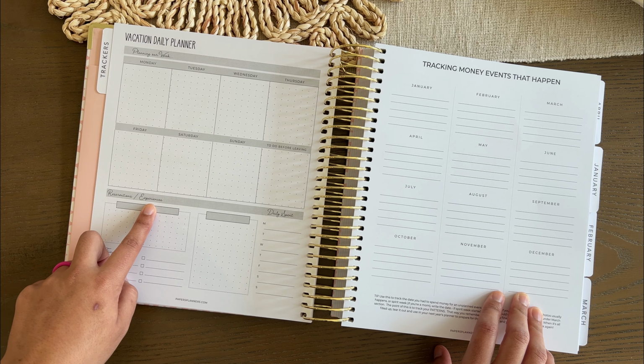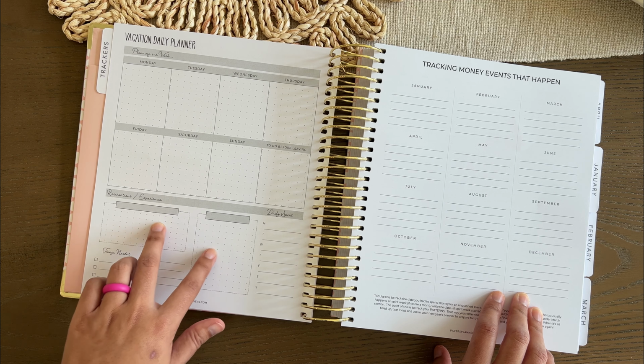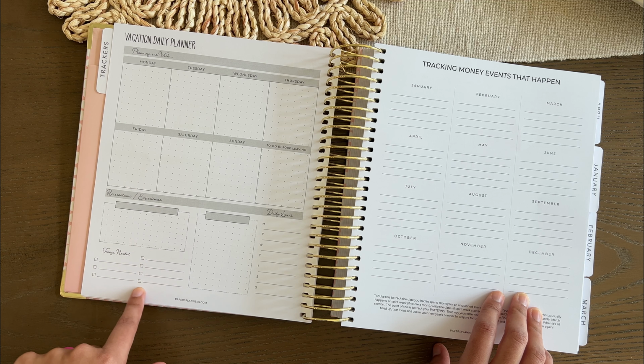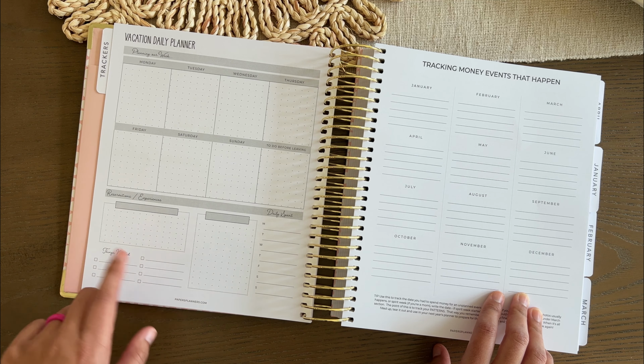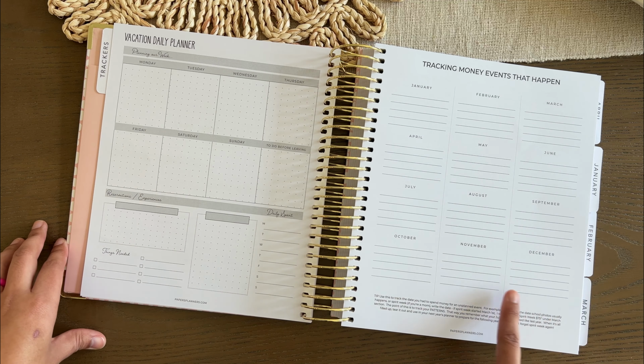Reservations and experiences. I use these for dates and things I want to do. And then you have things needed. So typically I put a hotel, a little grocery list here, or road trip snacks that we need to get. And then tracking money events that happen is anything unexpected that happens.